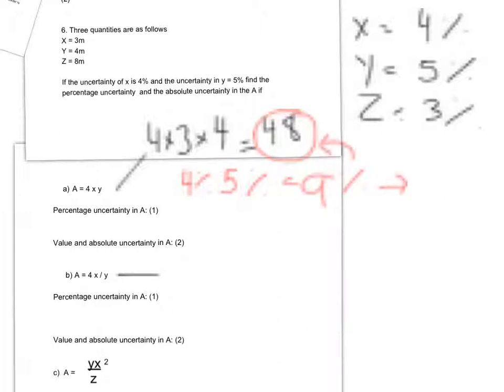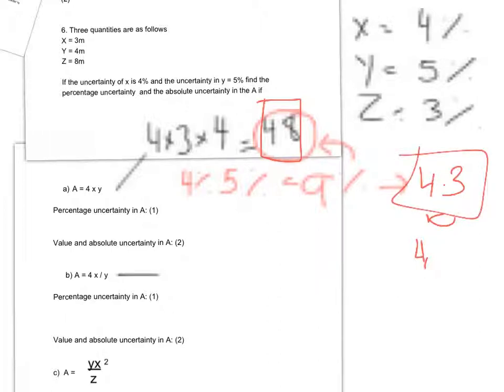So you get an answer of 4.3. Which, if we want to be really fussy about significant figures, we would round this to 4, plus or minus 4, but I would accept this as a correct answer. So that's our absolute uncertainty, 4.3, our percentage is 9, and our value is 48.